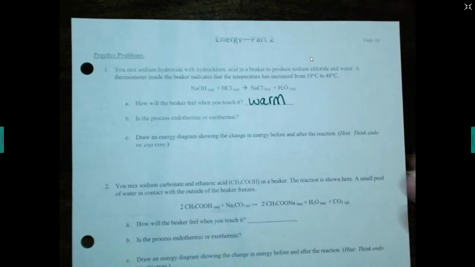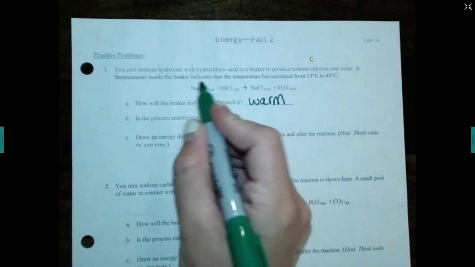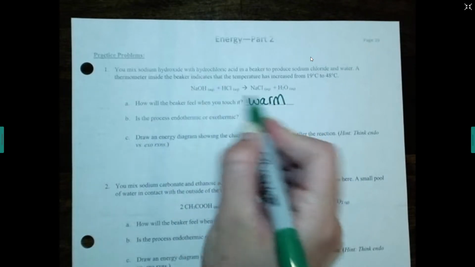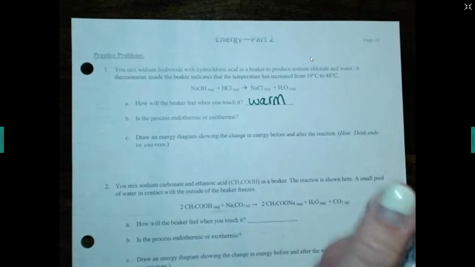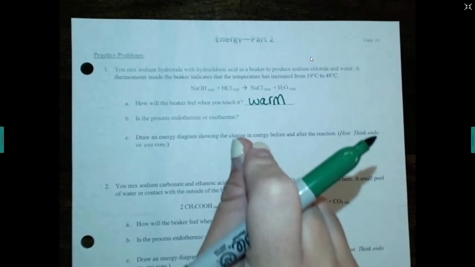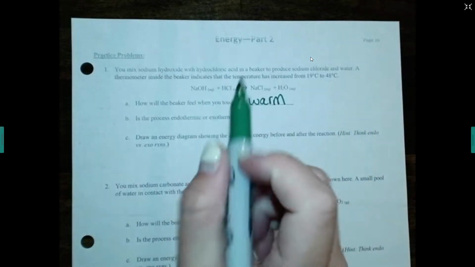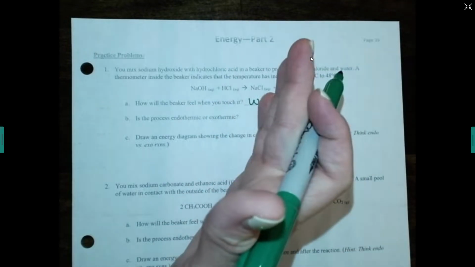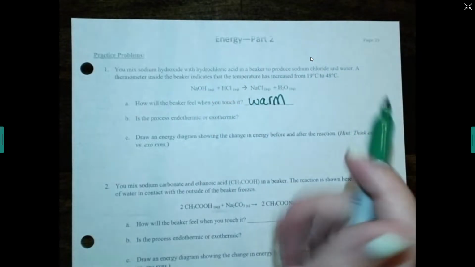So let's think about what is the system and what are the surroundings. The system is this right here, basically these chemicals. Everything outside of that is going to be the surroundings. That includes the thermometer, so the temperature increased there. When I put my hand on it, my hand is part of the surroundings. So if I'm feeling it with my hand, it's going to be warm.